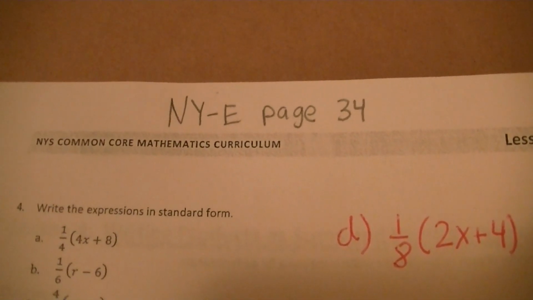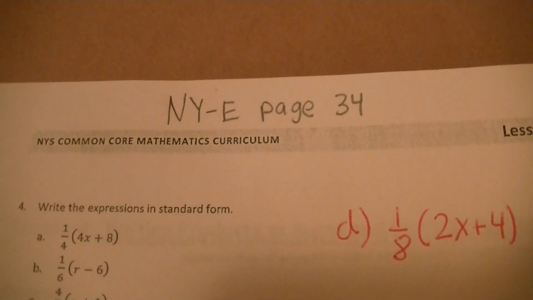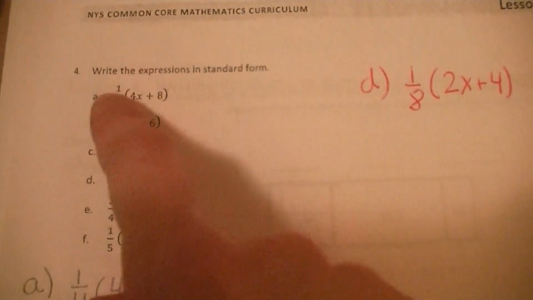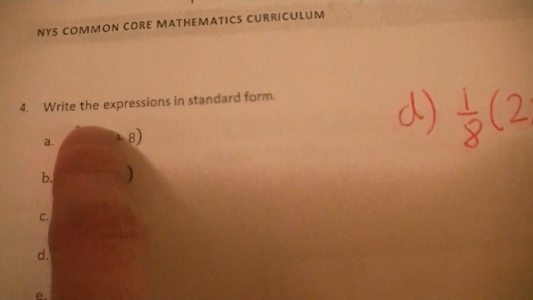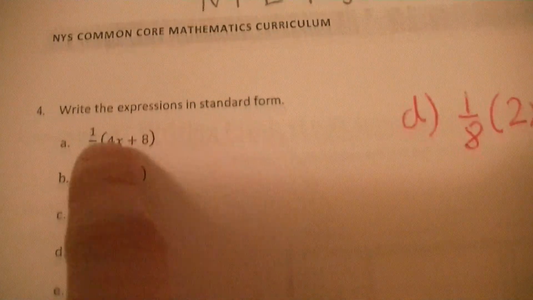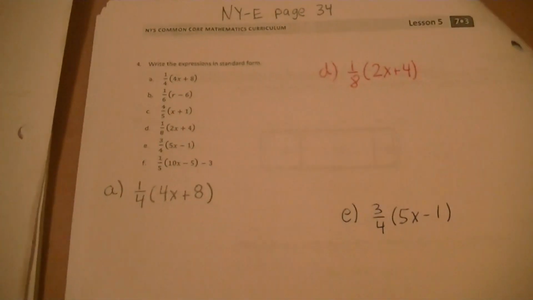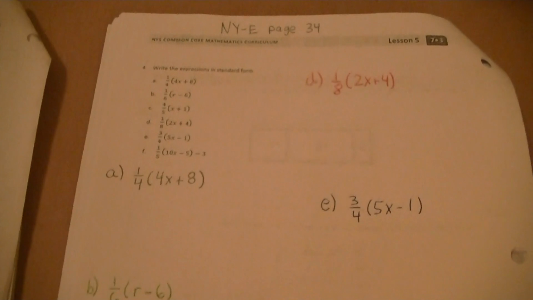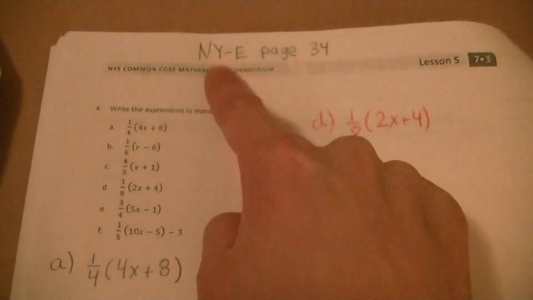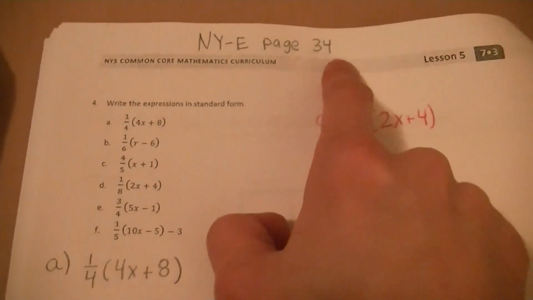This video will show you how to do the problems on page 34 out of your math book. Since they didn't allocate very much room, for the problems where we're supposed to write the expression in standard form, I just rewrote them on this page so that I would have more room for it. But of course you can choose to write them on a separate sheet of paper. Just make sure you put the proper heading and include this information.